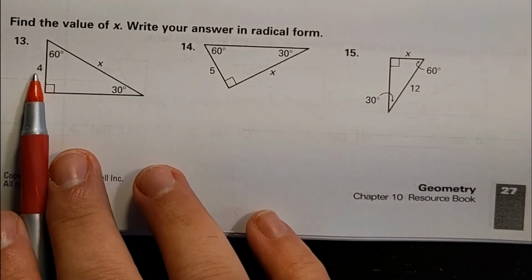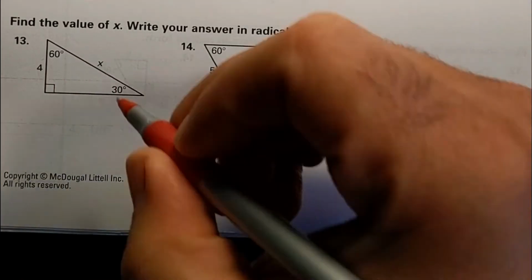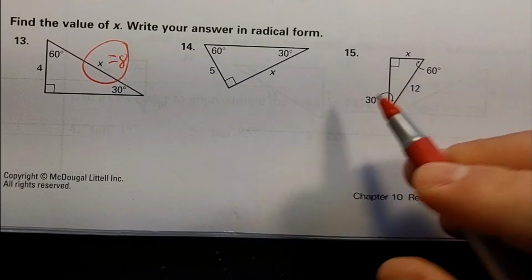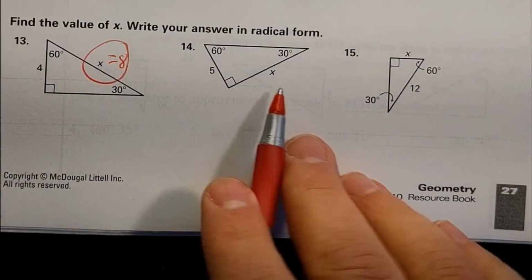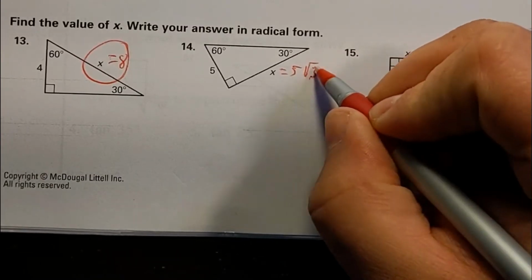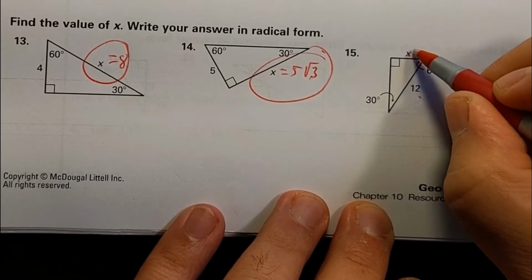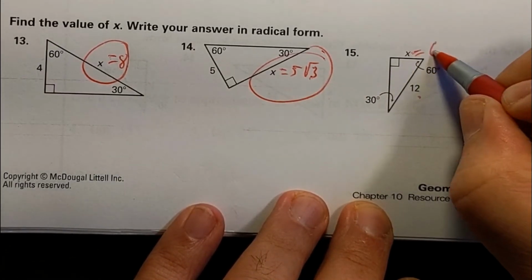These are asking for your answer in radical form. So over here, if you're going from the short leg to the hypotenuse, remember that was just double. Over here, from the short leg to the long leg, you multiply by the square root of 3. And on this one, from the hypotenuse to the short leg, you just divide by 2.